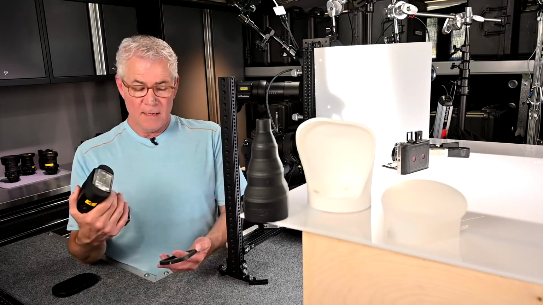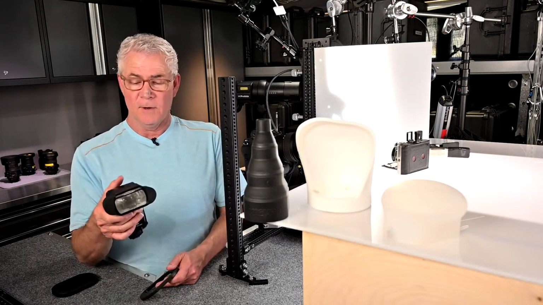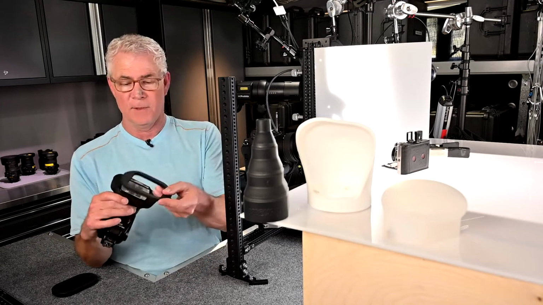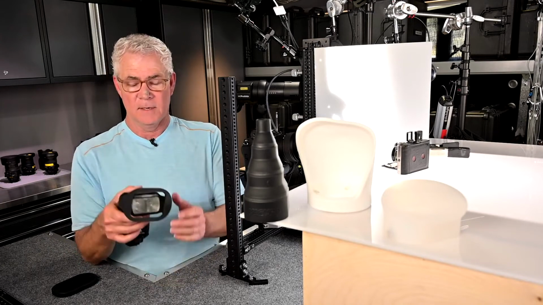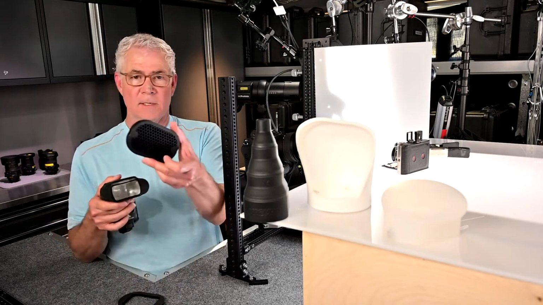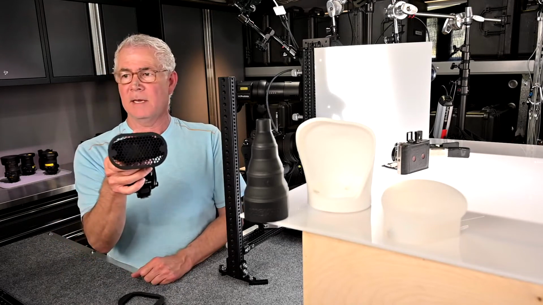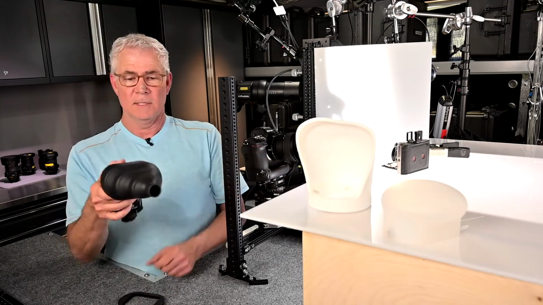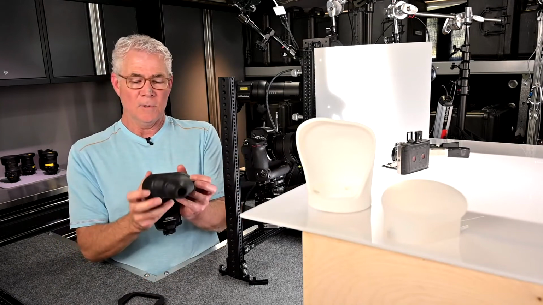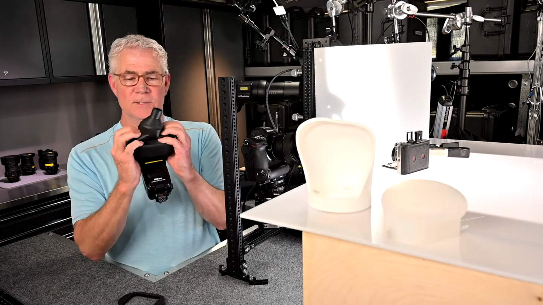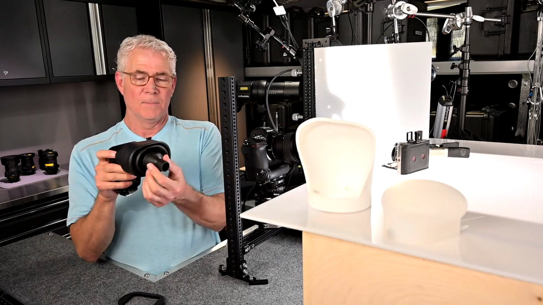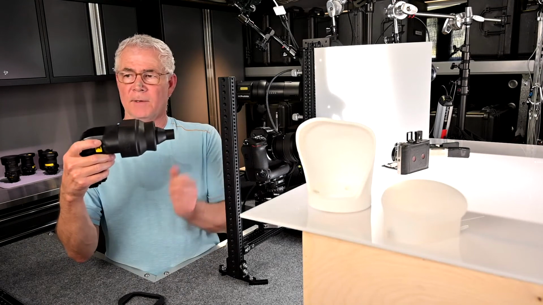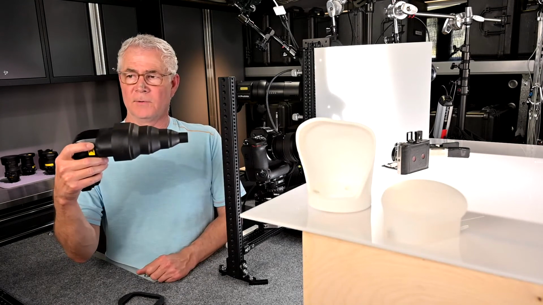And so then everything is magnetized. If you want to add a filter, here's a filter holder, and with the magnet, it just sticks on the end of it. If you want to add a grid, you just stick it to the end of it and it stays. If you want to add a snoot, it just sticks to the end of it. And you can collapse the snoot so that if you want a wider snoot angle, you can have a wider one. If you pull it out a little bit, you can have an even narrower snoot.